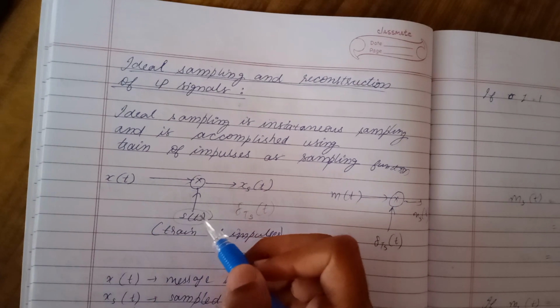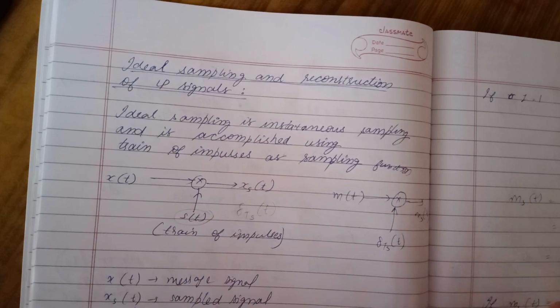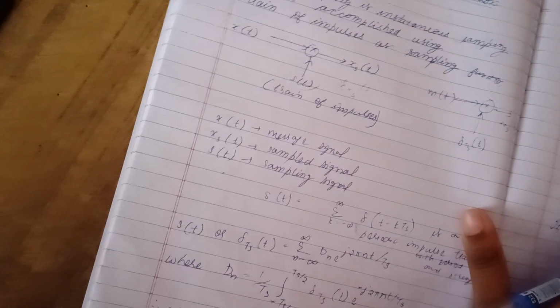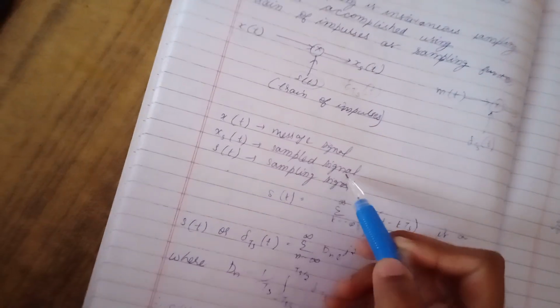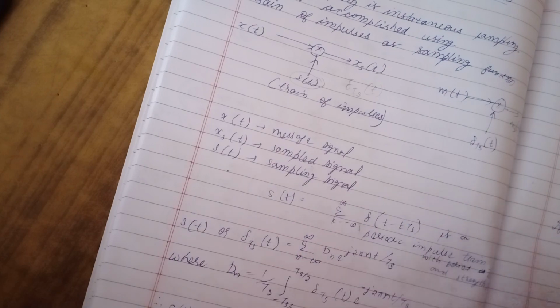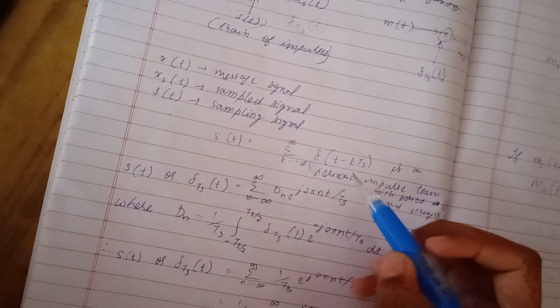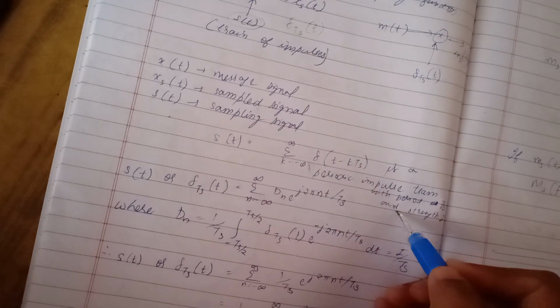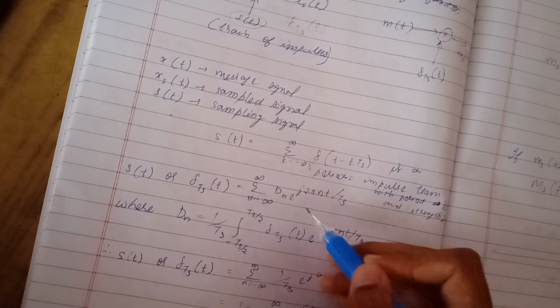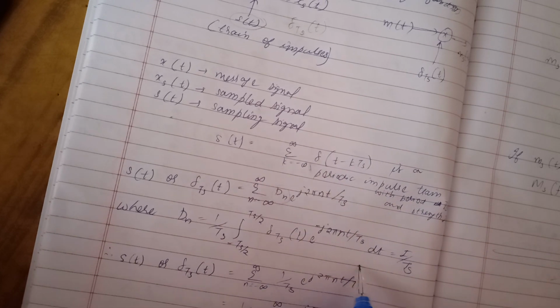So when x of t and s of t are multiplied, we get the sampled signal. Here x of t is the message signal, x s of t will be the sampled signal, and s of t will be the sampling signal. So the whole concept is the same. We write the mathematical equation of the impulse train, after that we do the Fourier series. Now we have to find dn, and to find dn, this is the formula.